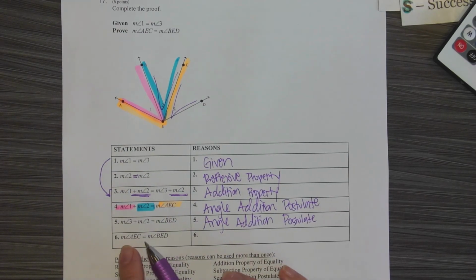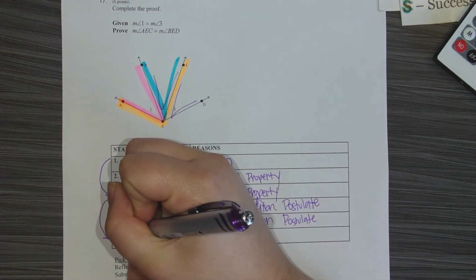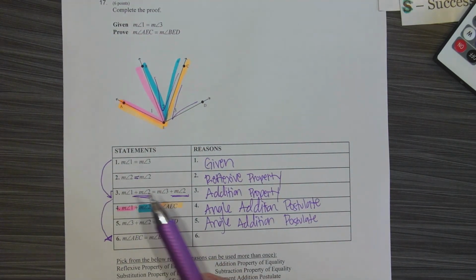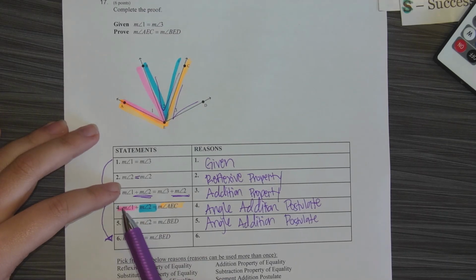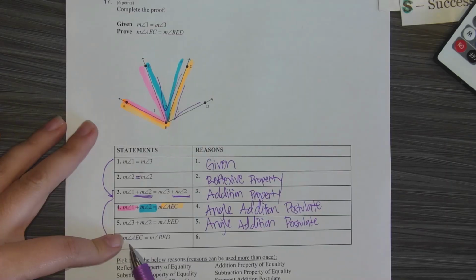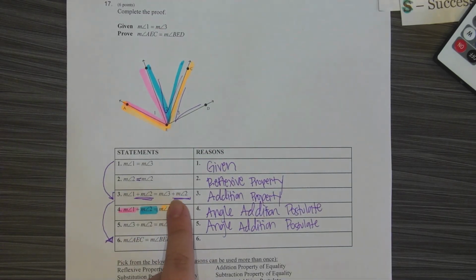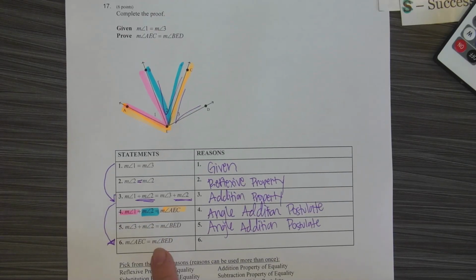Okay, so let's look at what we have. So we know that we have this equation, we have this equation, and they end up being equal. So if you notice back at our original, or second, equation that we made, measure angle 1 plus measure angle 2, we know can also be written as measure angle AEC. Measure angle 3 plus measure angle 2 can also be written as measure angle BED.